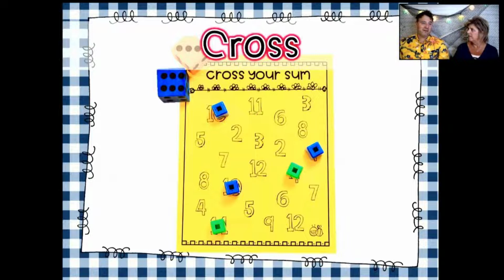We could do Cross the Difference, where they roll 2 dice and subtract. And we also have Cross a 10. So roll a die, figure out how many more to make 10, and they cover that one. That's right. And that's all in that pack. The one person's going to win. It's all in this pack. So what we can do is send home just the game board.